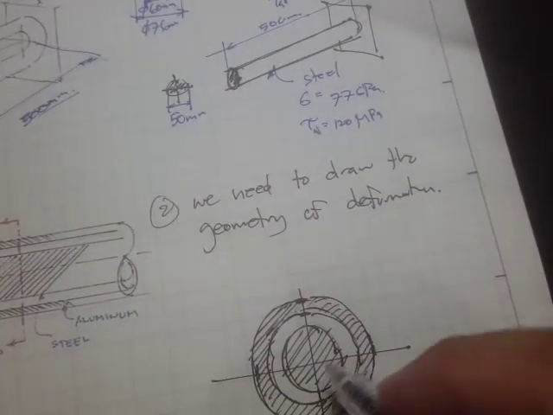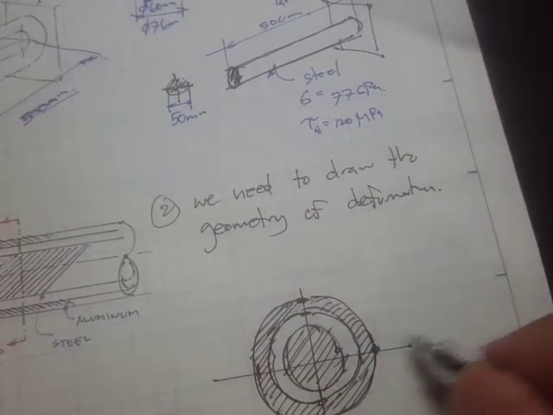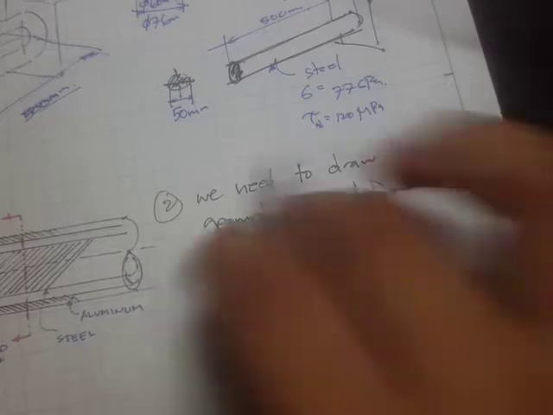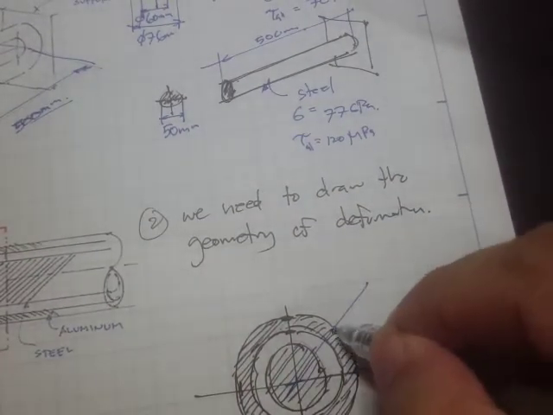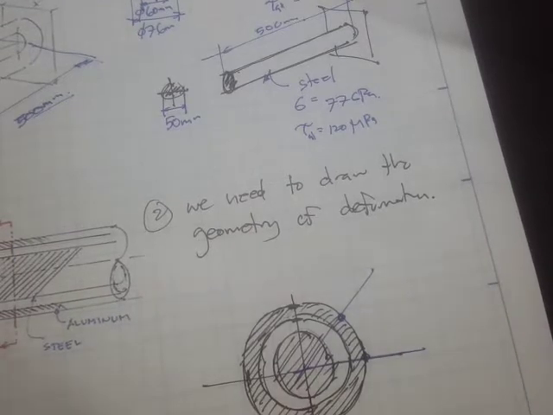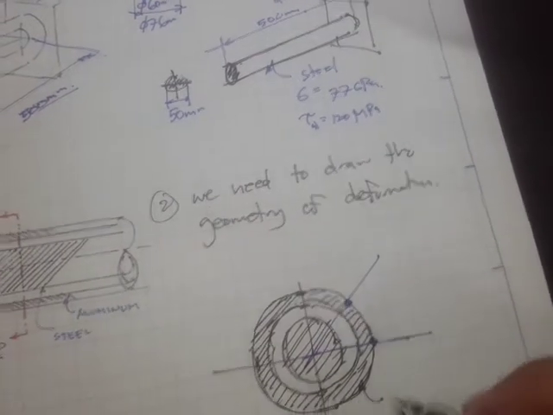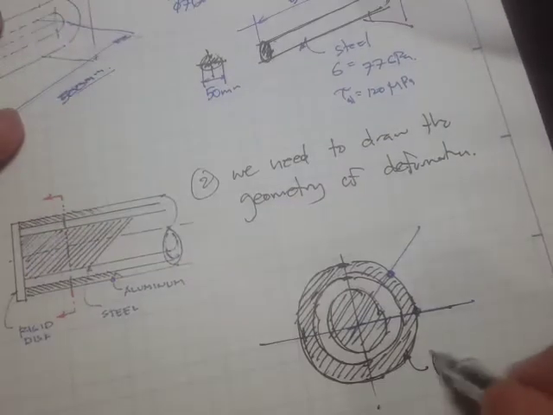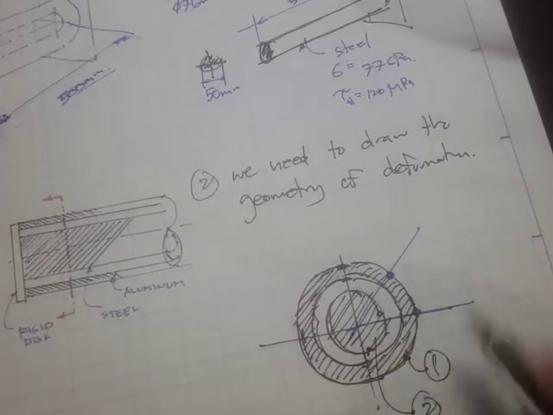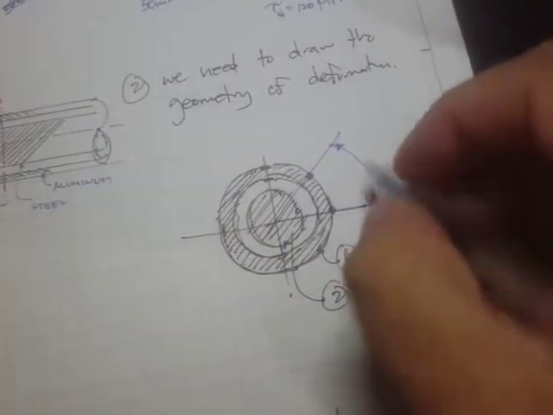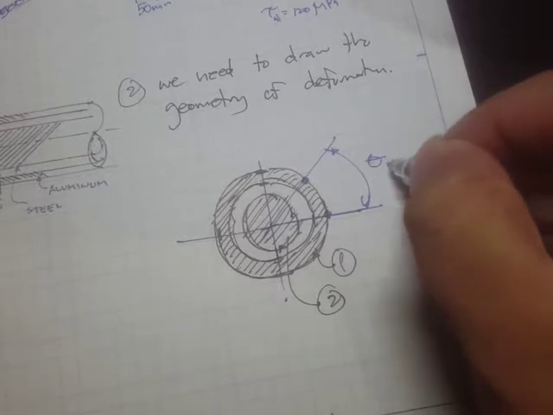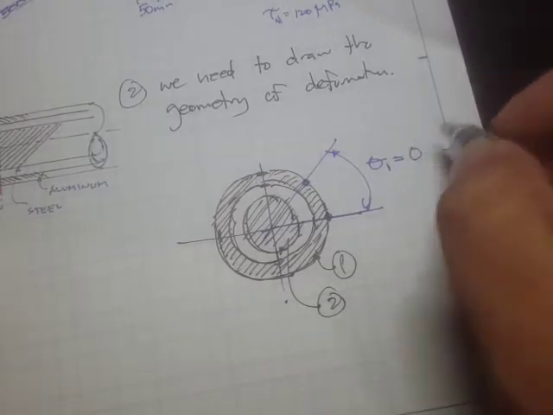So what that means is that if this is our initial point, and then if we apply torque, there's going to be an angle of twist. Let's say this is our material number 1, and this is our material number 2. Since they are coaxial members, the angle of twist at 1 is just equal to the angle of twist at 2.